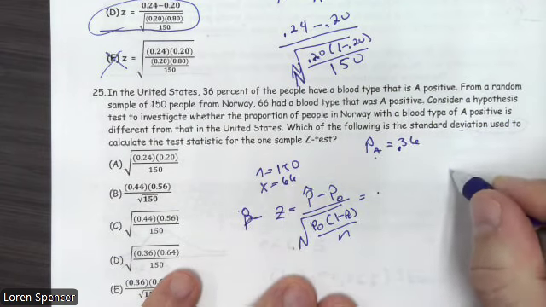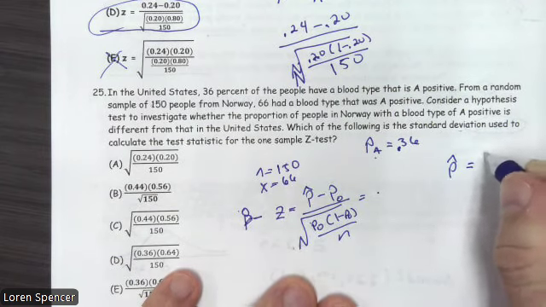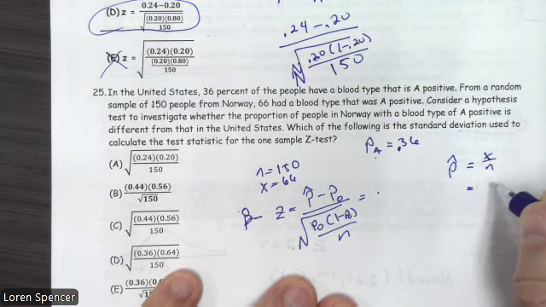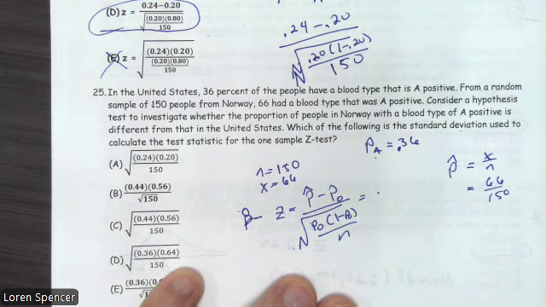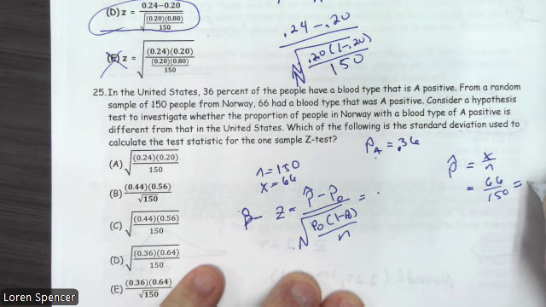So what is P hat? In this case, P hat is always X over N, which is 66 over 150. And that's 0.44.